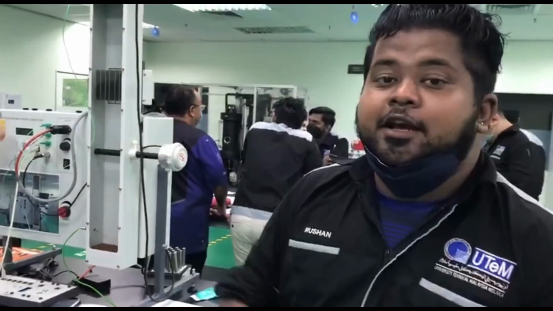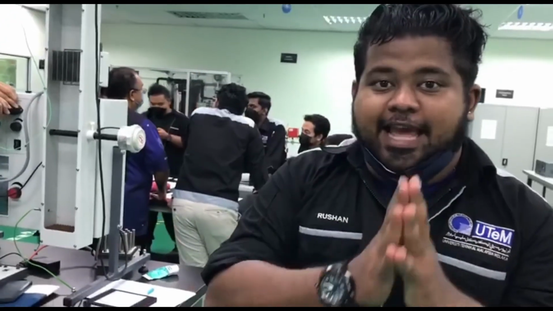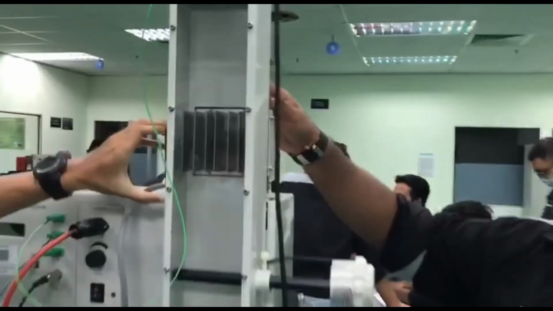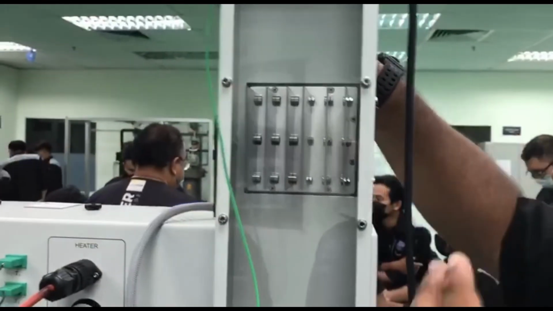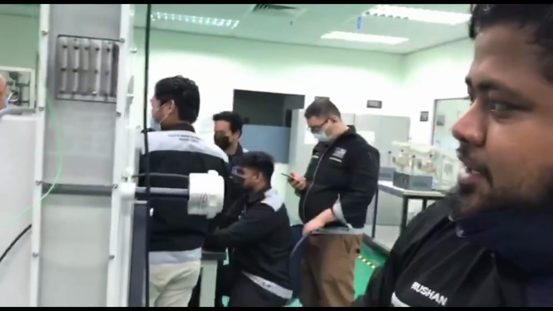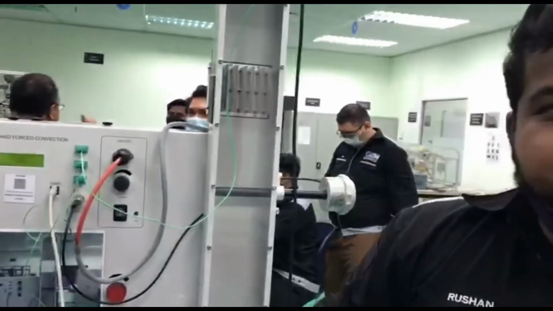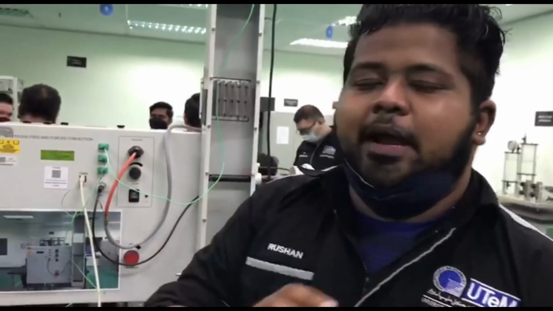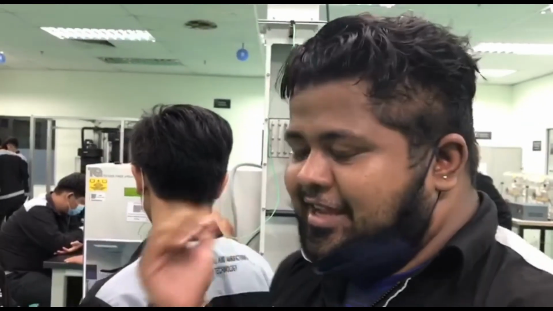Next, we are going to repeat the experiment with the fin, which has been put back into the equipment. We're going to start the experiment by following the previous steps to get the optimum results, and there might also be some errors in the experiment, which will be discussed later on.